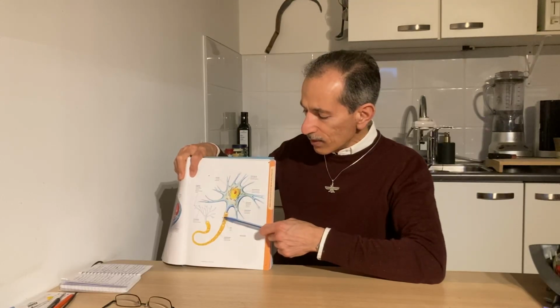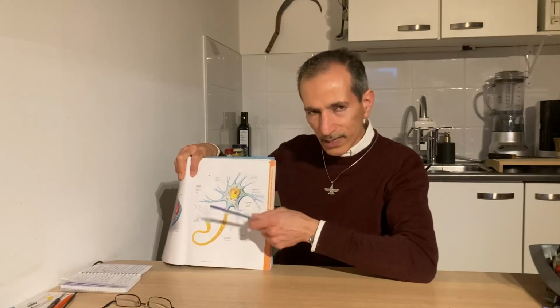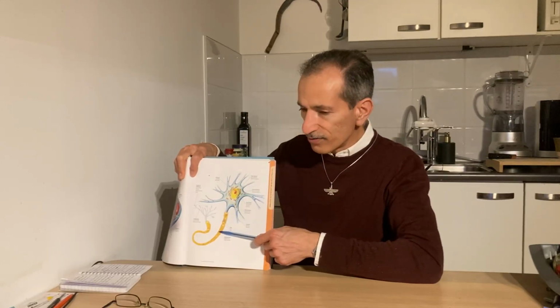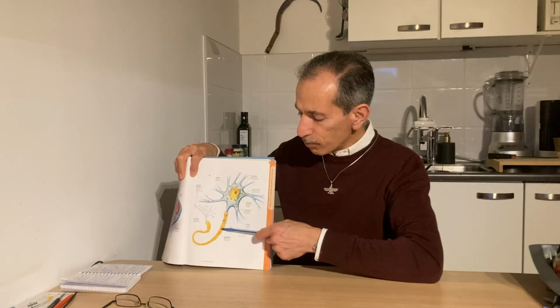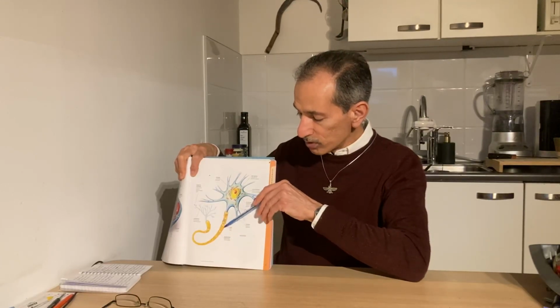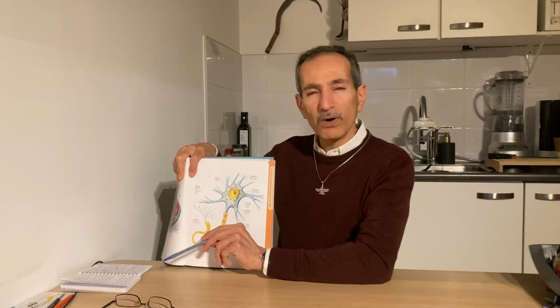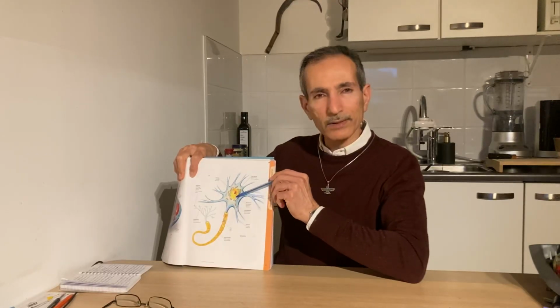So when the white cell attacks this plastic cover, or this cover in the nerve, then it cannot be protected anymore. So this nerve gets a short with another nerve, and then the signal cannot go through to your leg muscle. It goes back.